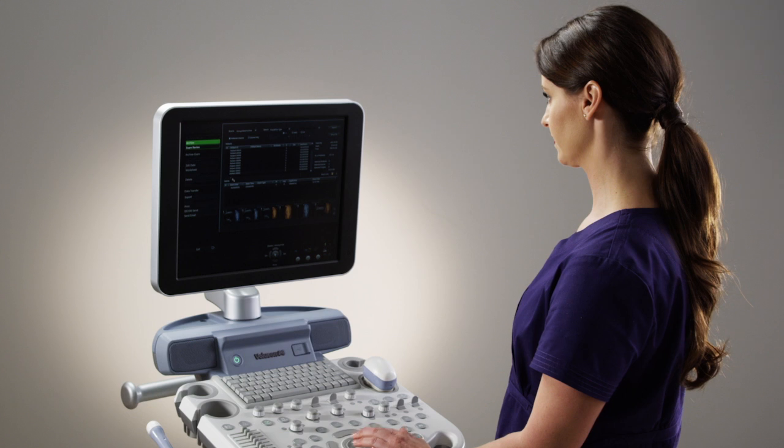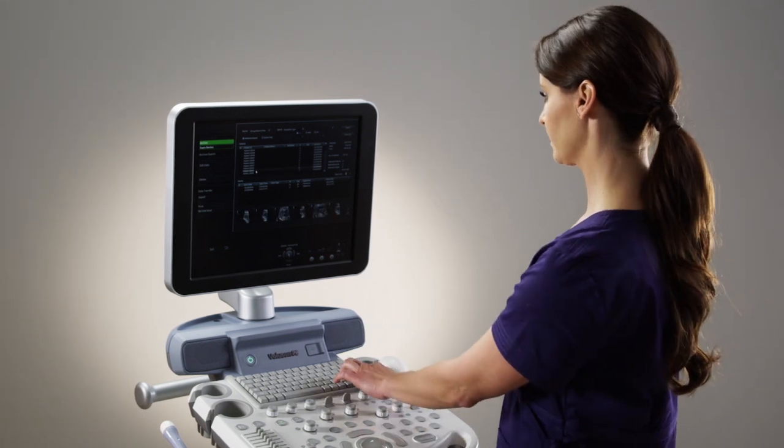The Voluson systems offer a robust and easy-to-use archive package to help meet your daily image management needs.